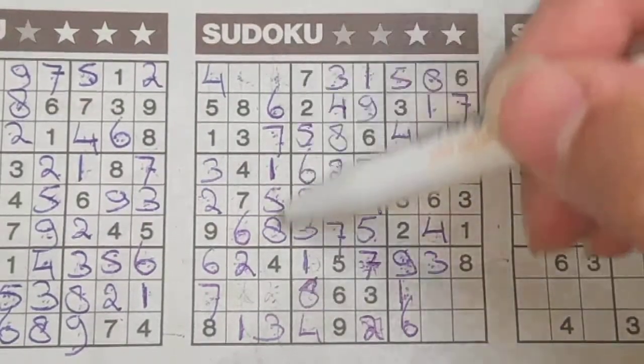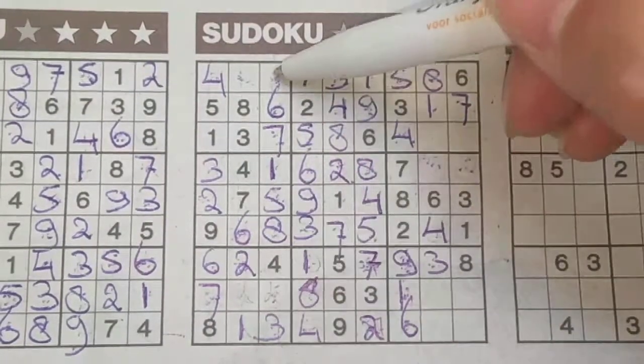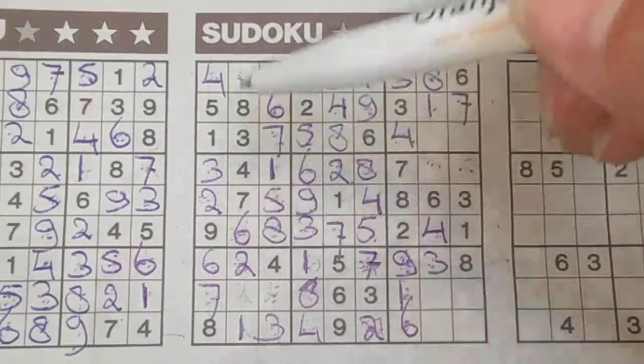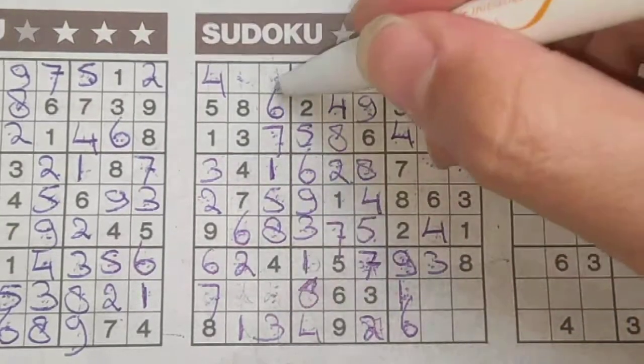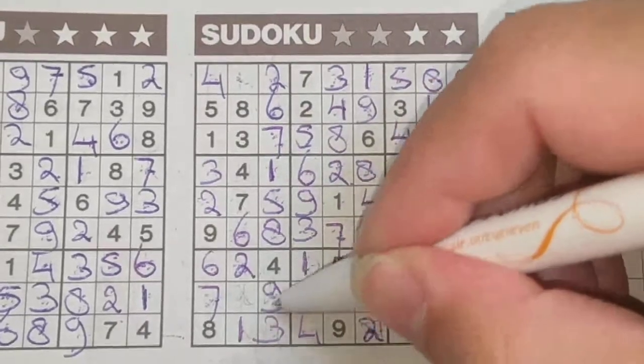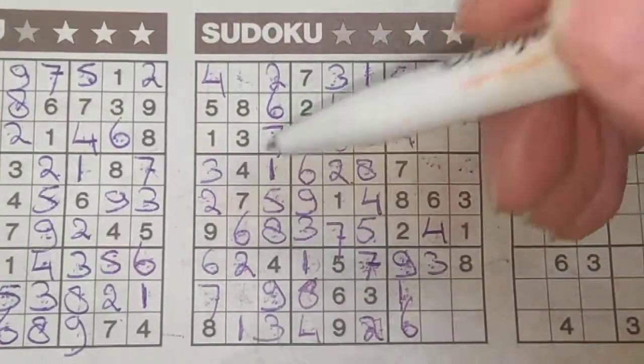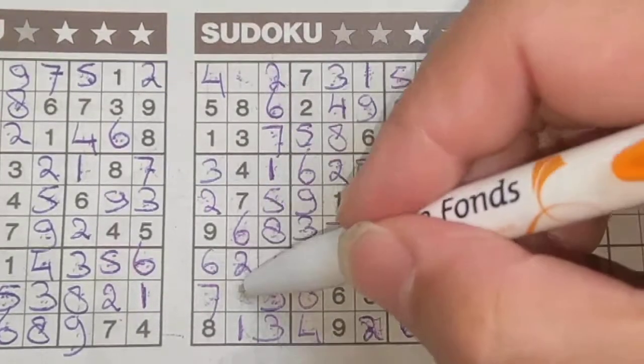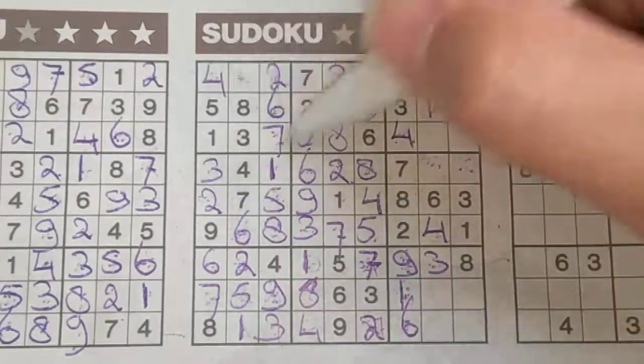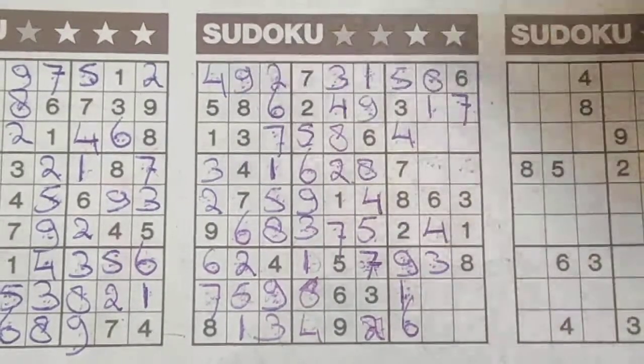2 numbers left in the third column for the numbers 2 and 9. We have a 2 here, so no 2 there. 2 should be here, and the 9 goes there. 1 number left in this big square for the number 5. 1 number left in this big square for the number 9.